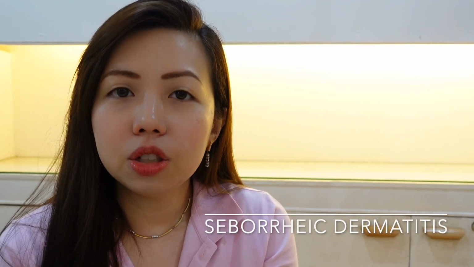Seborrheic dermatitis. Seborrheic dermatitis, usually lesions appear very scaly and oily. It appears on the face, sides of the nose, eyebrows, back of the ears, scalp. Sometimes, if it's more severe, it can go up to the chest, upper chest, and then the back.